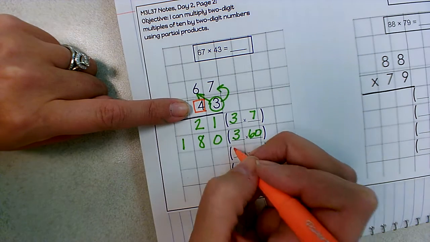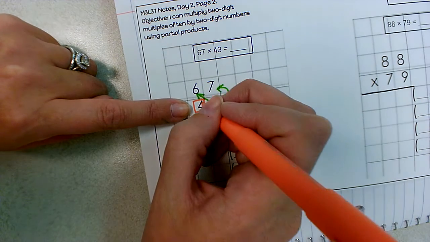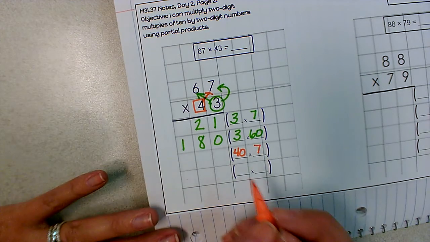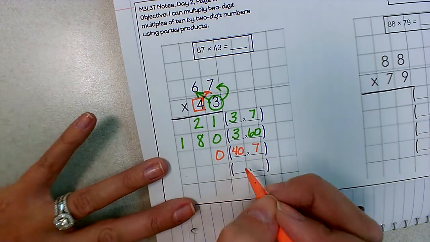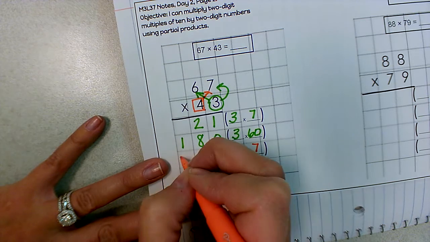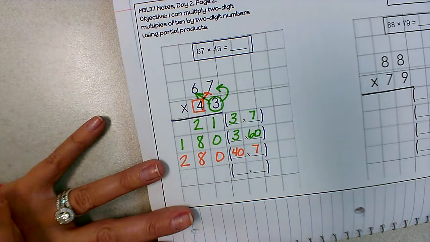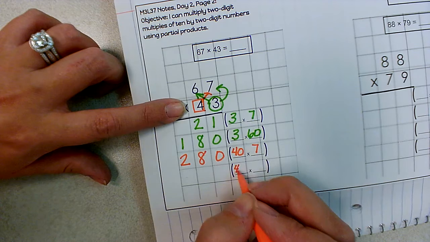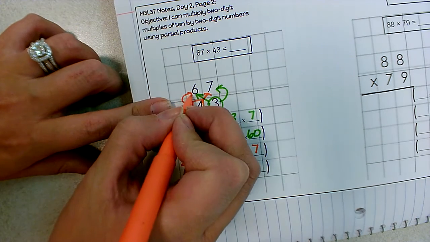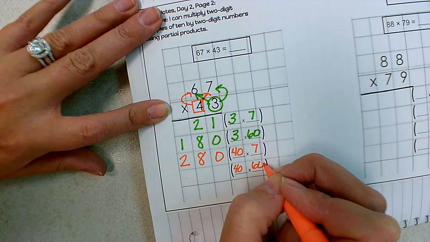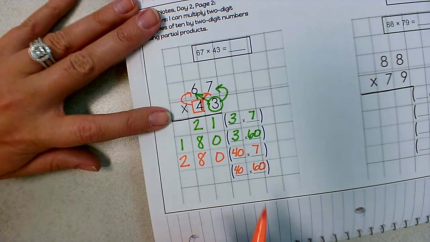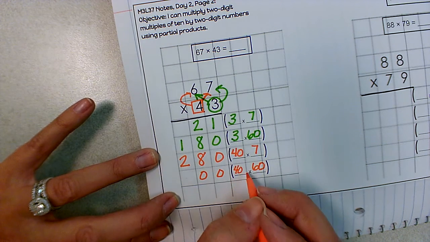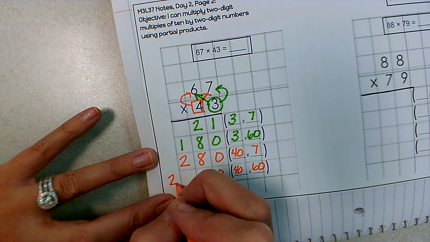Now this is not just a 4, it is worth 40. And that 40 is going to travel first to the 7. So 40 times 7. I see one extra 0, and I know that 4 times 7 is 28. That was my basic fact. Now my 40 is not finished yet, because now my 40 needs to travel to the, you said it, 60. So I see 2 extra zeros, and 4 times 6 is 24.